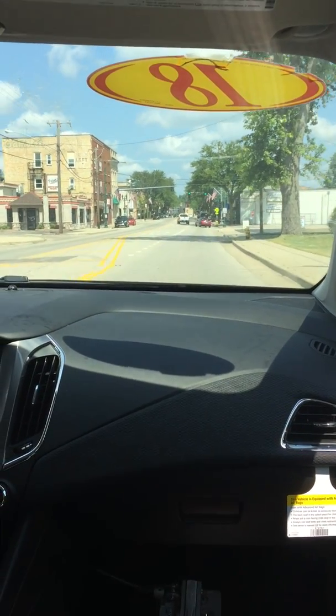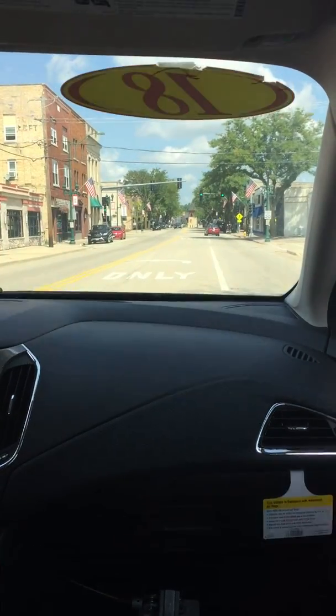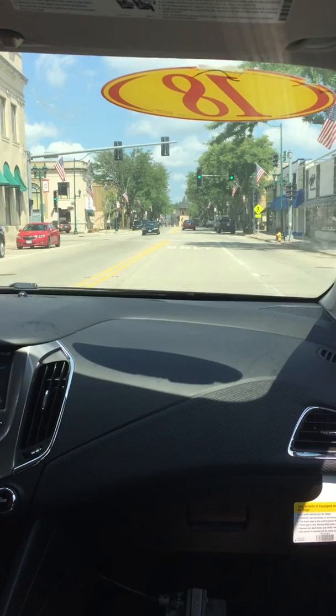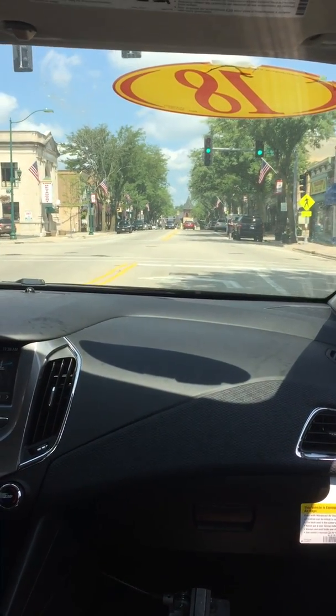Now I'm entering downtown, and I want to make this left, so I've identified an intersection with a light. I'm going to signal left, and I'm going to move into the left turn lane. If the light stays the way it is, this is going to be an unprotected left. Protected means you have the arrow. Unprotected, no arrow. There's no arrow, so I can turn as long as there's no oncoming traffic.